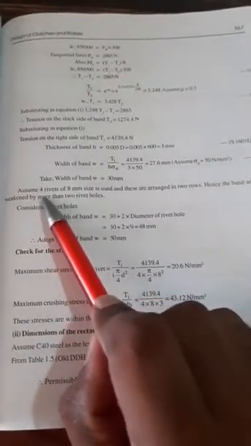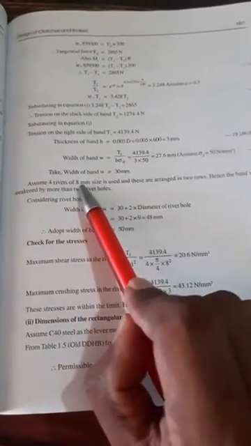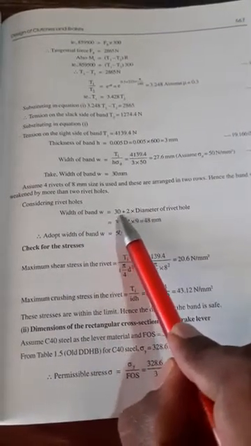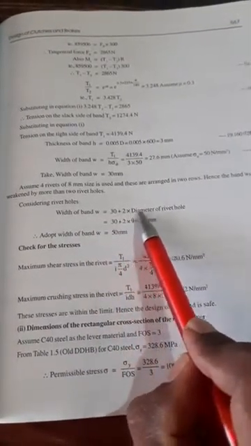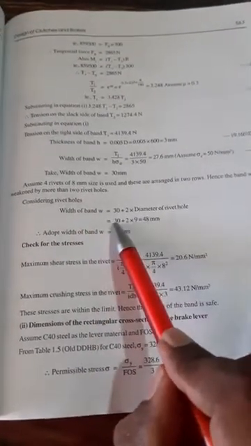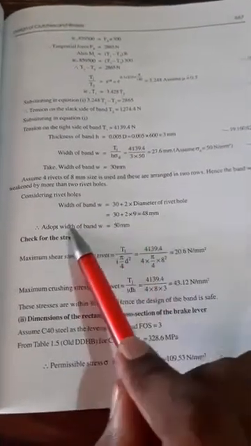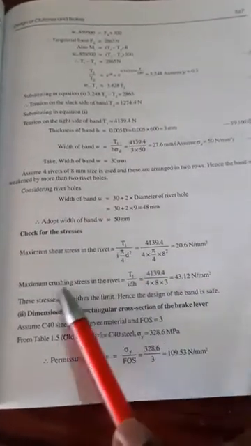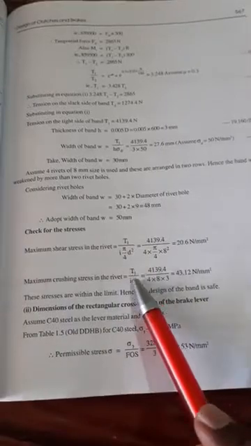Assuming rivets punched in the band, 4 rivets of 8 mm size in 2 rows, the new width will be 30 plus 2 rows into the diameter of the rivet hole. For an 8 mm rivet, the hole has to be 9 mm. So 30 plus 2 into 9 is 48, adopted as 50 mm. The width of the band is 50 mm. Check for stresses. Crushing stress equals T1 upon i d h.